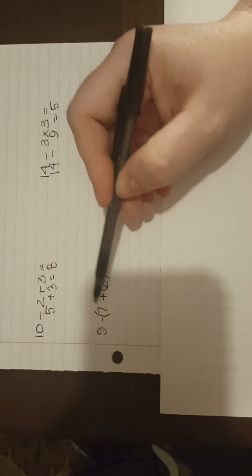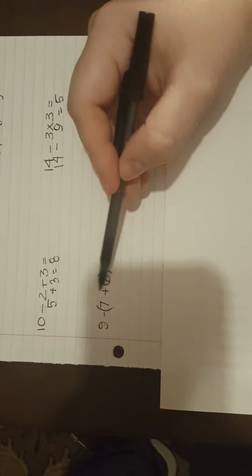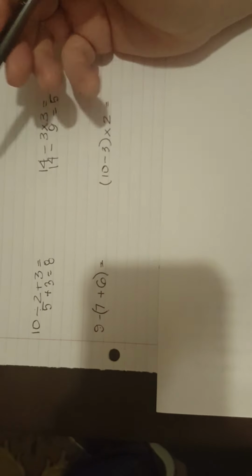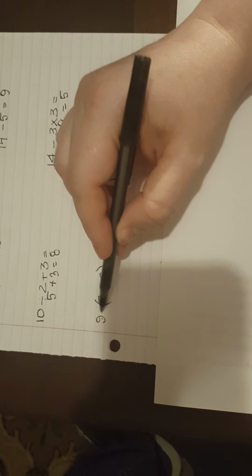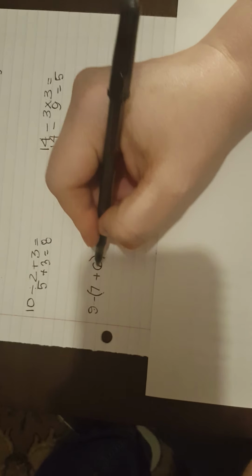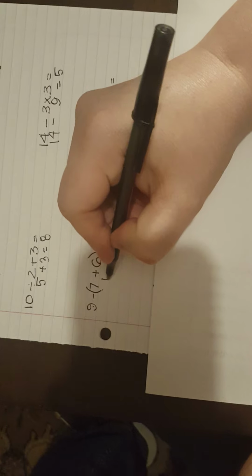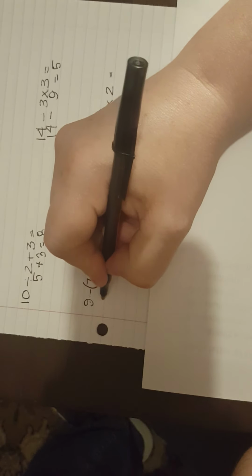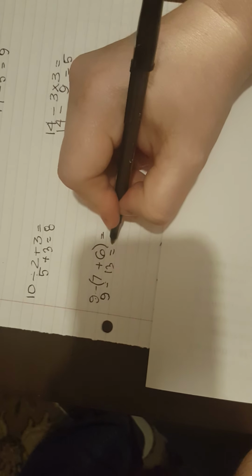So now we're going to do a little bit more complex. These actually have parentheses with them. So within PEMDAS rules, parentheses come first. So we have 9 minus parentheses 7 plus 6, and then you have the closed parentheses. Because the parentheses are within the problem, it doesn't matter what's outside. The internal function is your addition. So 7 plus 6 is 13, minus 9. It's going to be a negative 4.